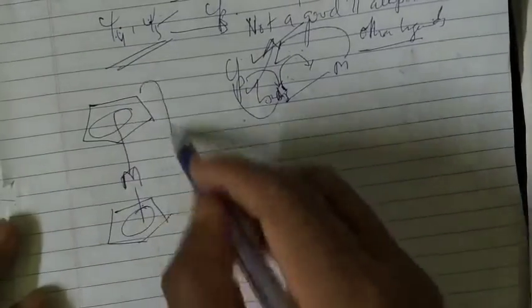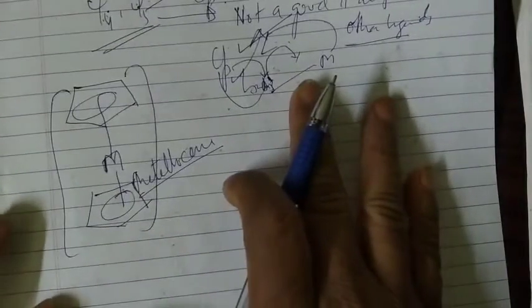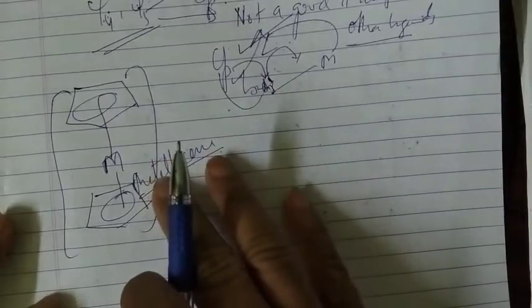If I put it here in this way, and in between, iron or any metal, if I put like this, so what is happening here? So it is called a metallocene. Such a structure we call a metallocene. Don't forget this. This is called a metallocene.